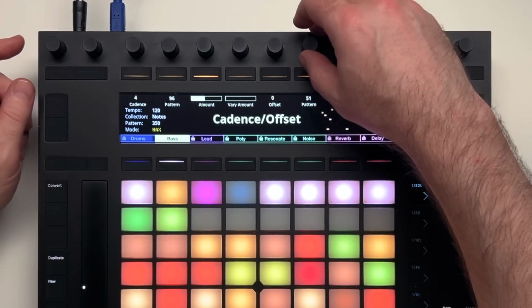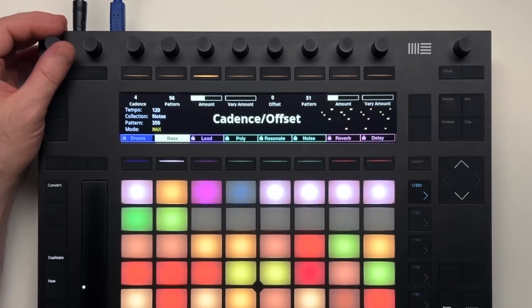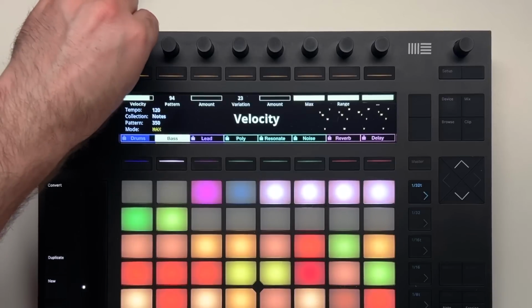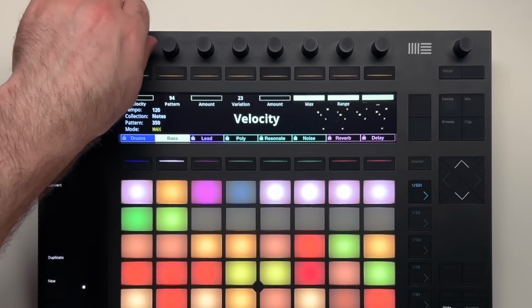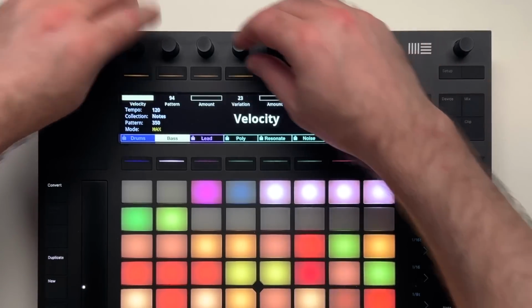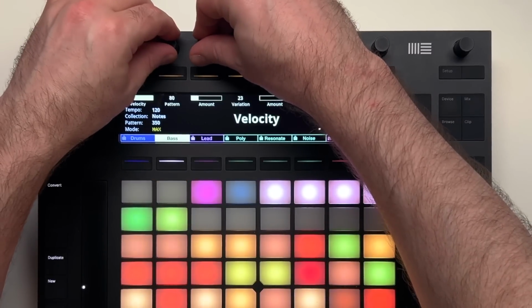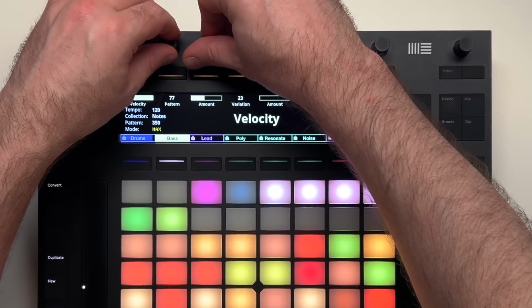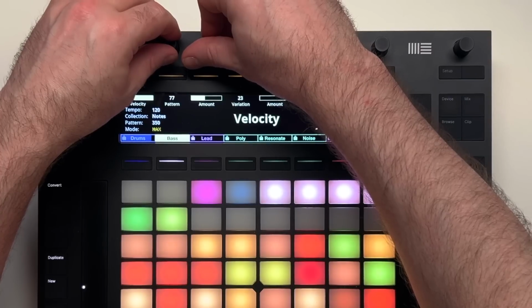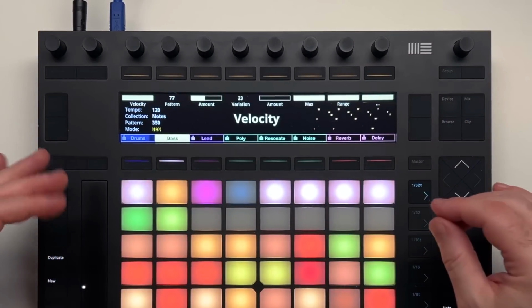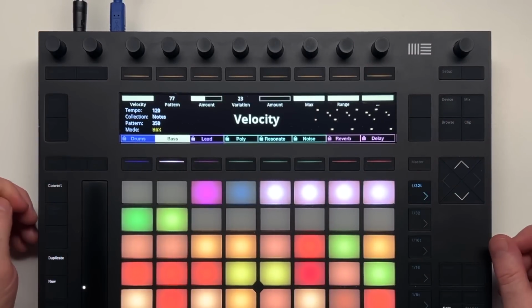That's cool, I like that. And then on this page, you've got velocity, so I can manually turn the velocity down. And then again, introduce some modulation. So already beginning to breathe a bit of life into this pattern.